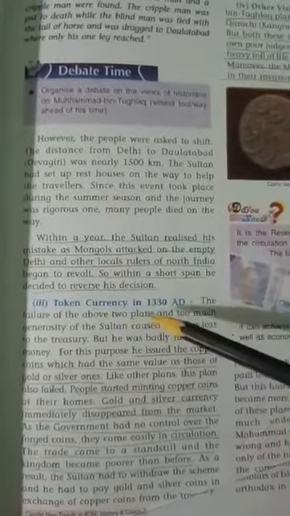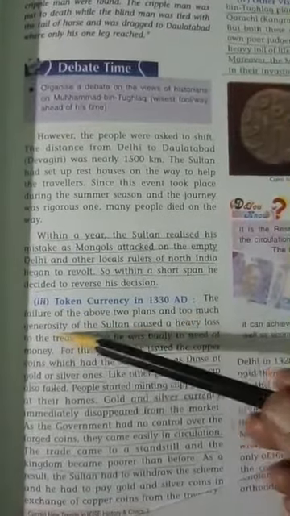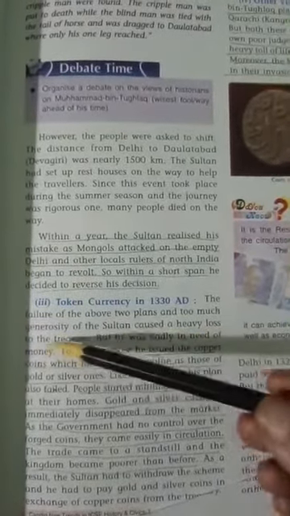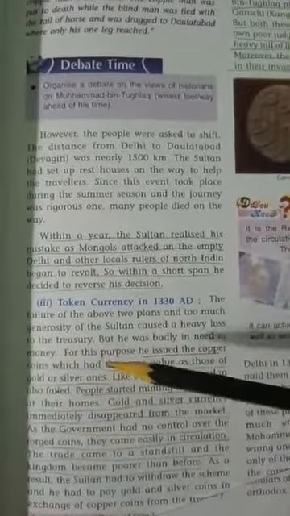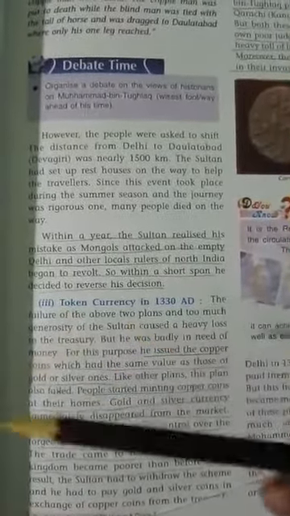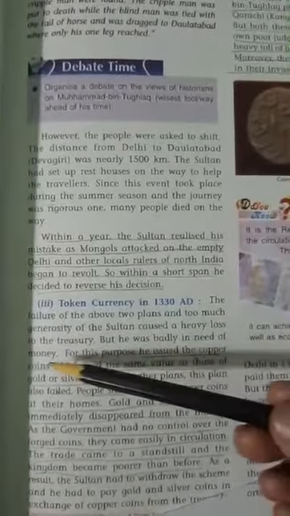Next is the token currency in 1330 AD. The failure of the above two plans and too much generosity of the Sultan caused a heavy loss to the treasury. The royal financial condition was getting empty because of this kind of experiment, but he was badly in need of money.